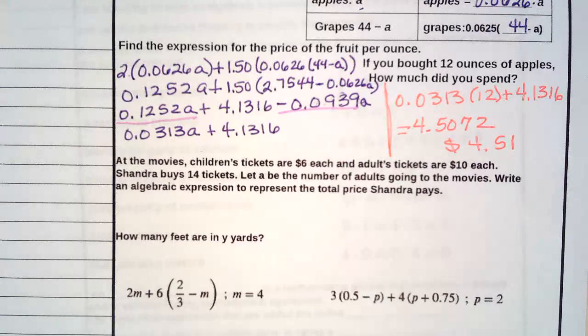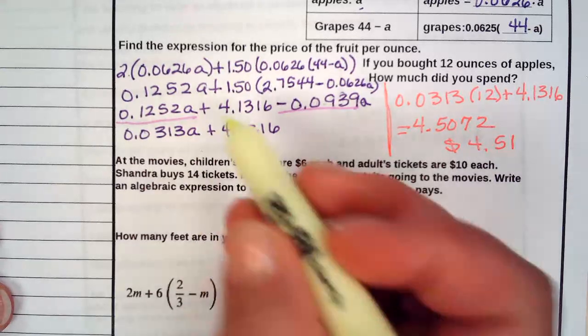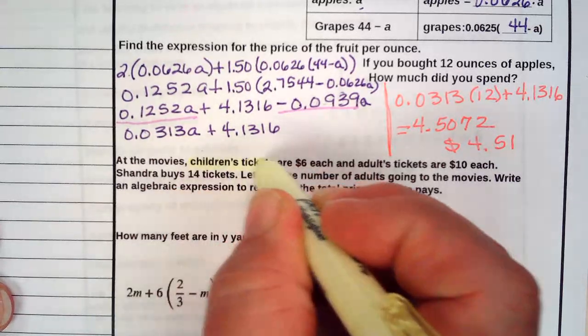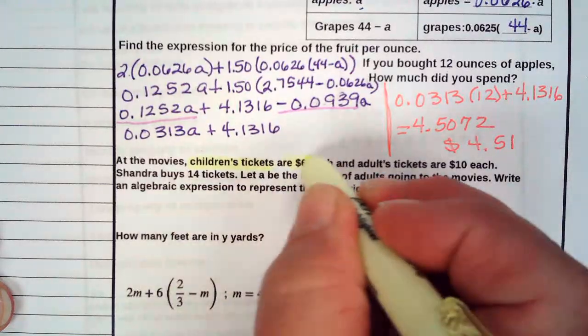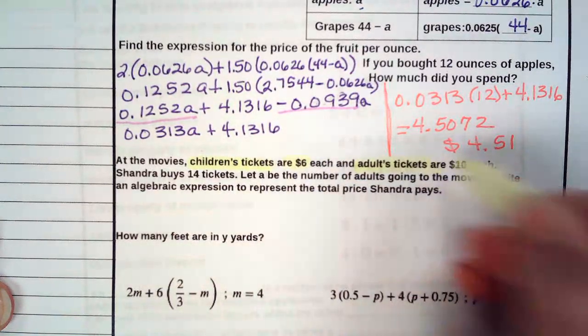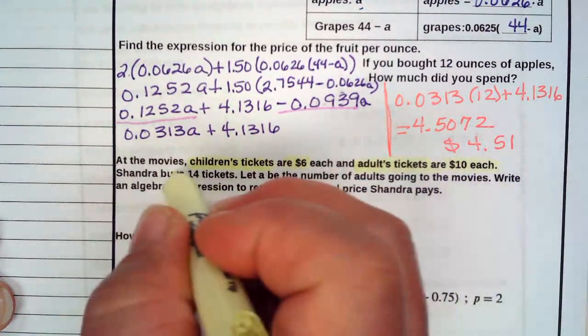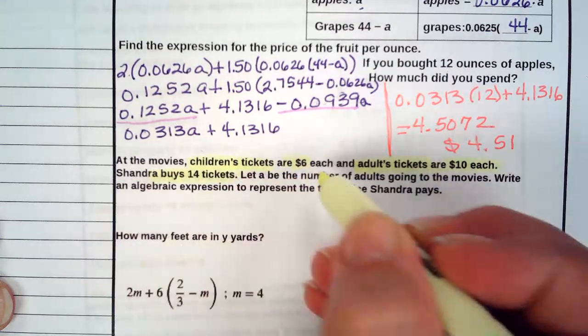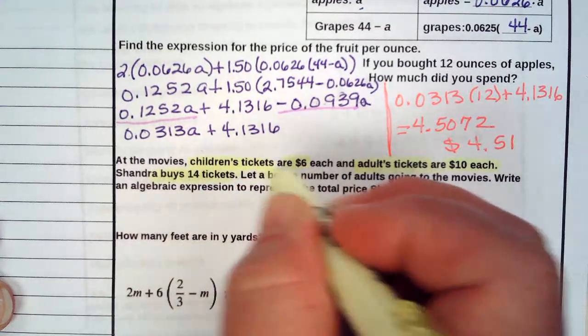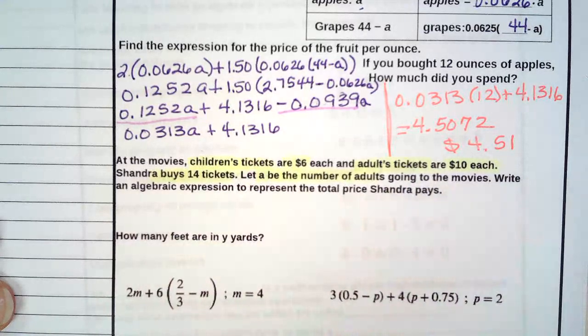So as we're looking at this, we've read it through. Do we understand what it's asking? Well, it's asking for an expression based off of the number of adult tickets. So children's tickets are $6. Adult tickets are $10. There's a total of 14 tickets, and let A be the number of adult tickets.